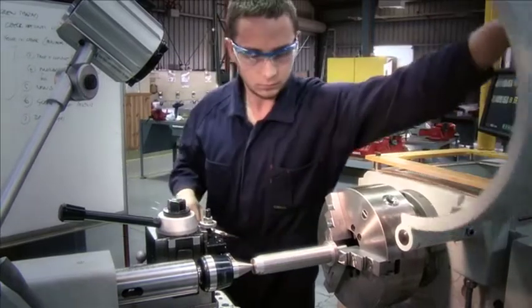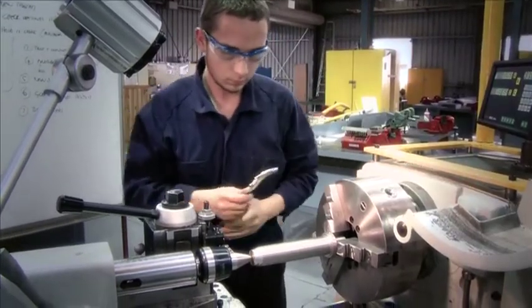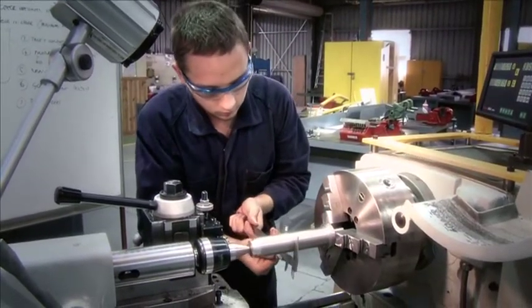For people starting off in their apprenticeship, I'd advise them not to rush into anything. Take the time out, assess the situation. Always be safety conscious, because you've only got one shot at it. You don't want to mess it up.